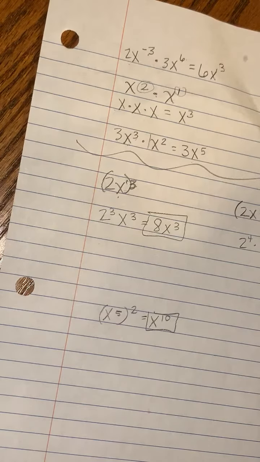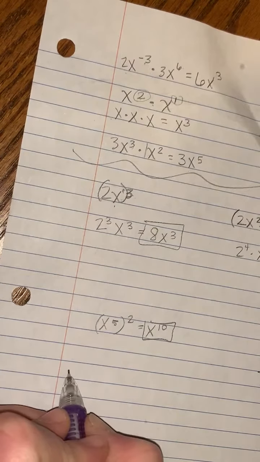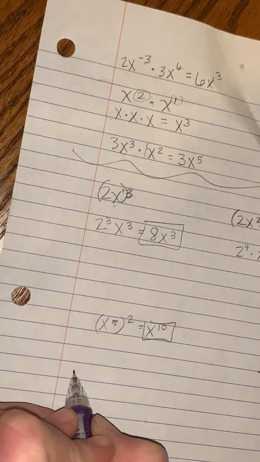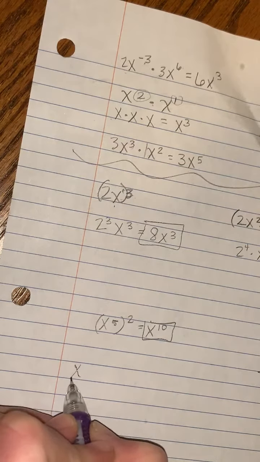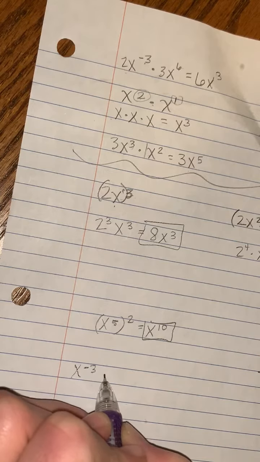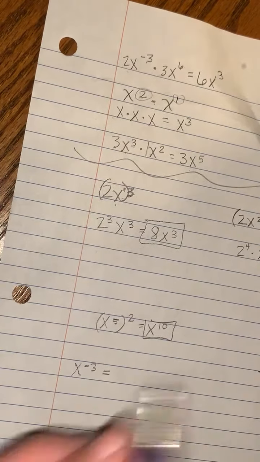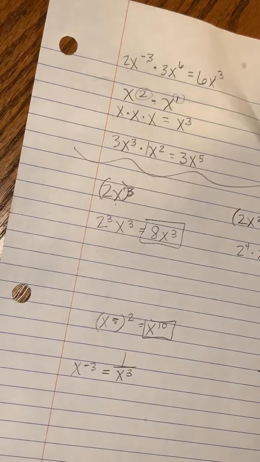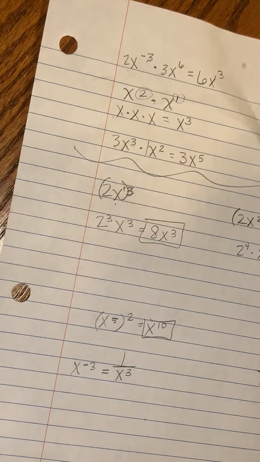Couple more. When you have negative exponents, you flip it. So for example, x to the negative 3 would be 1 over x to the 3rd. So anytime you have a negative exponent, you basically put it in the opposite place of a fraction.